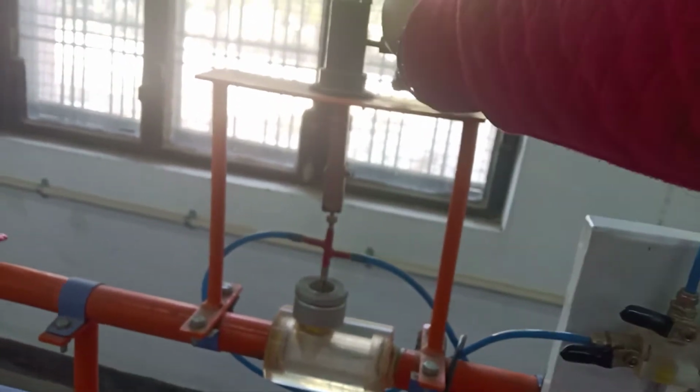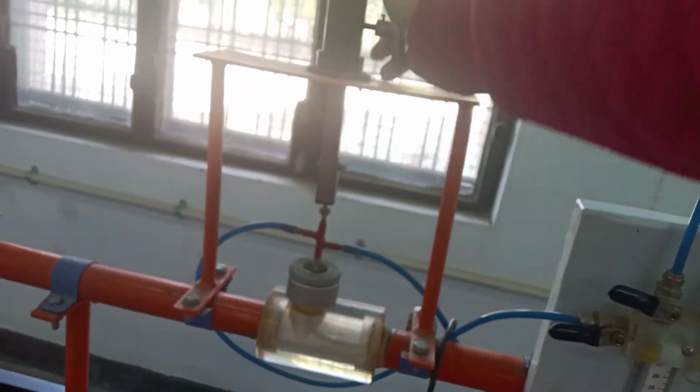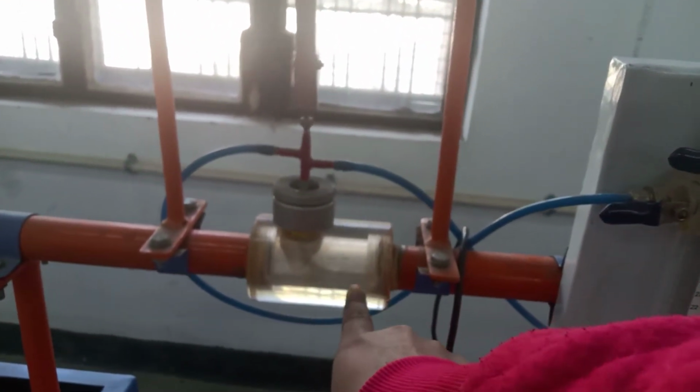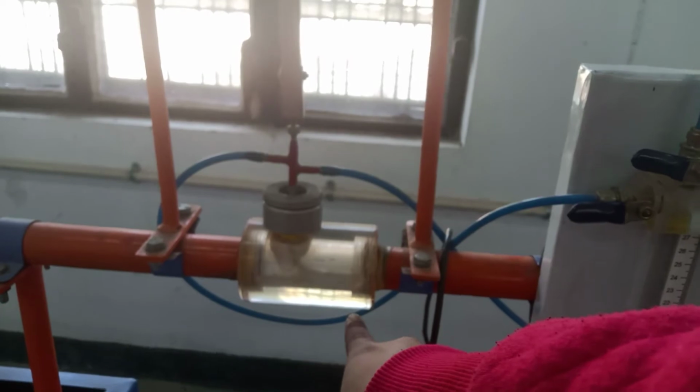So this reading is totally 5.59. This reading is 5.59. So after this reading, we would send this L-shaped pipe to the lowest point of the pipe. See, this is in the lowest point, lowest side, and then again we would take the reading. This time reading is 4.2.